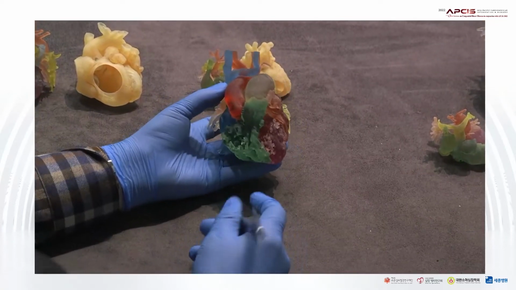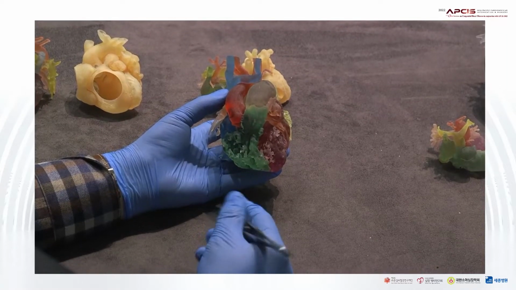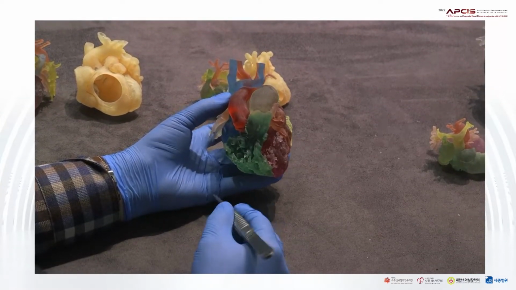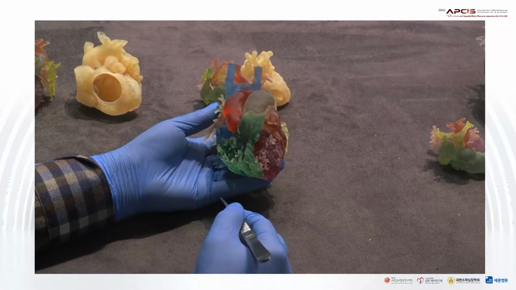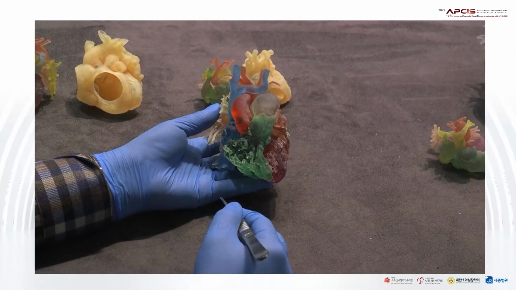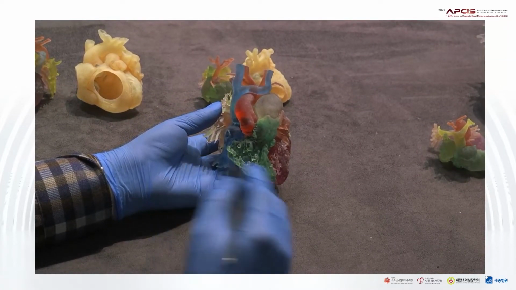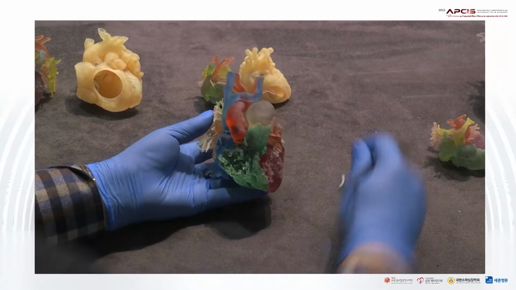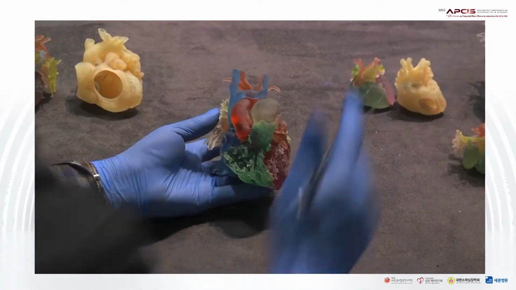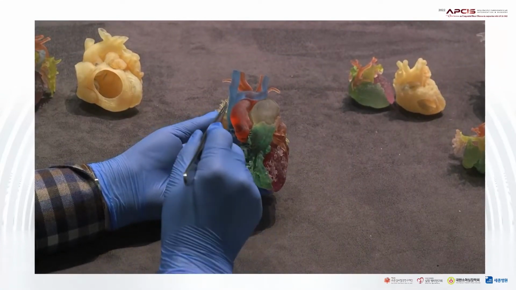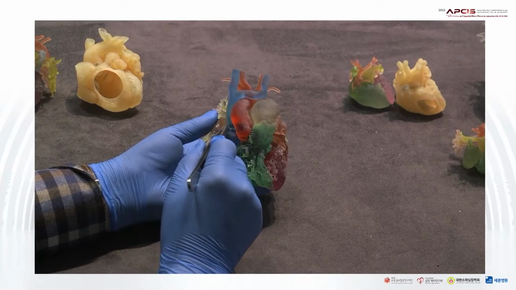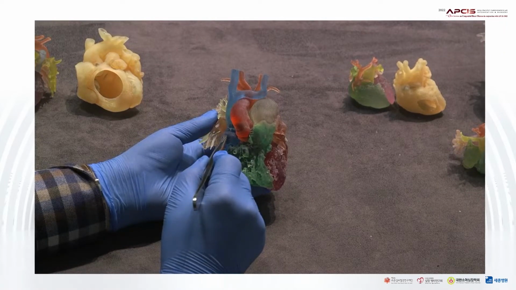This is a 3D printed model from a patient 18 months of age. First of all, we see the surface anatomy of this model. This is the SVC, this is the RA.